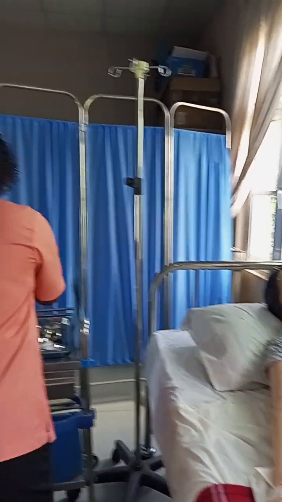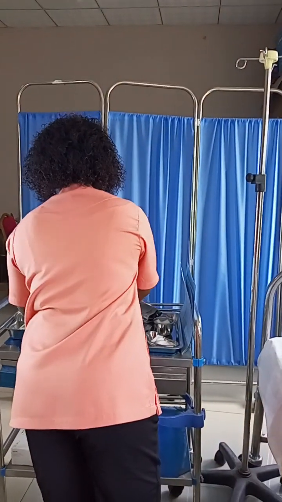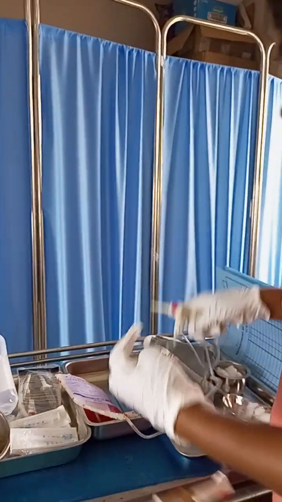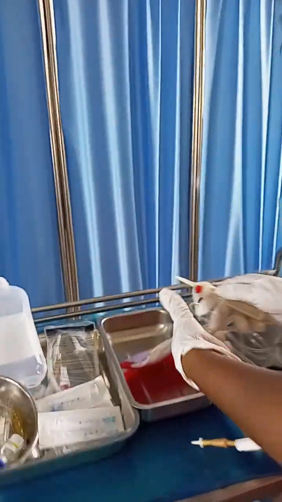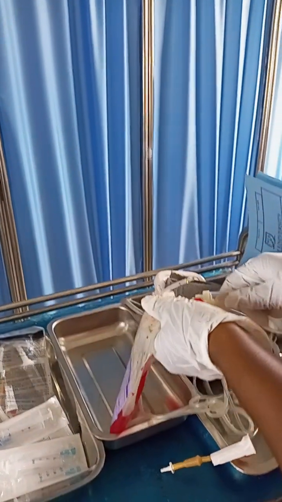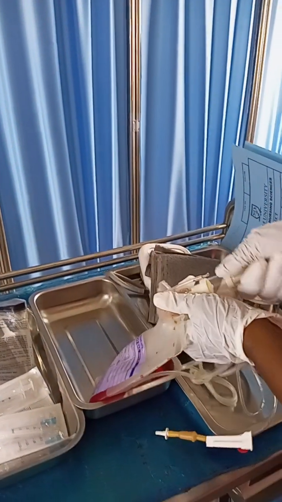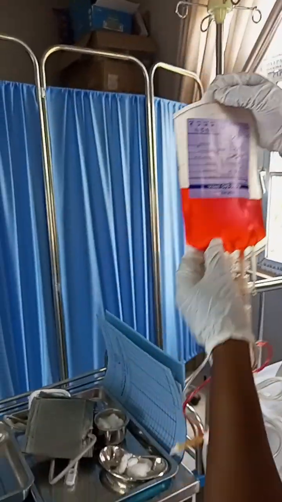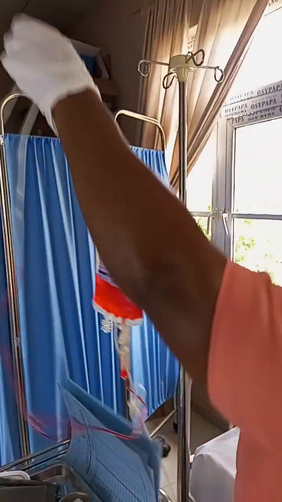So now the next thing is for me to connect the blood giving set to the blood bag. I'm using this as the blood. So I will hang it.